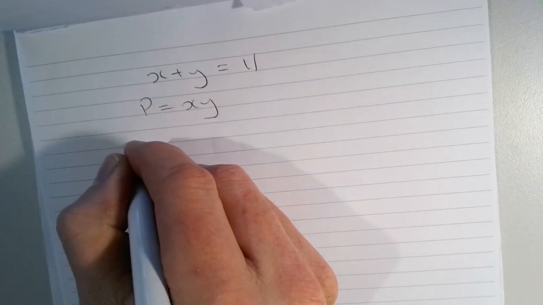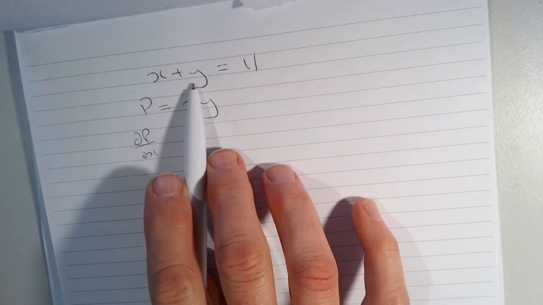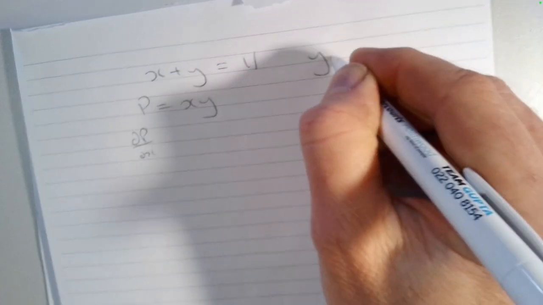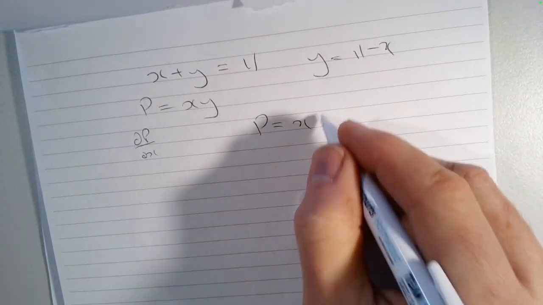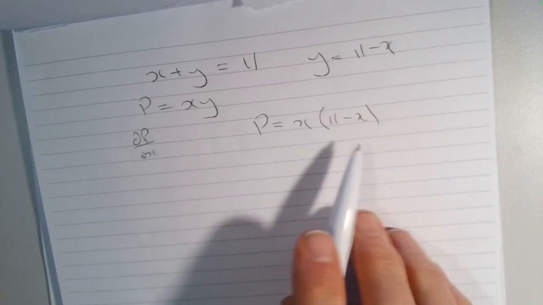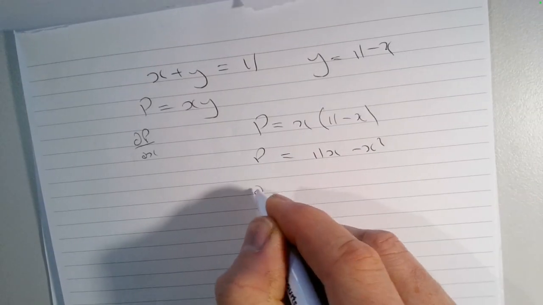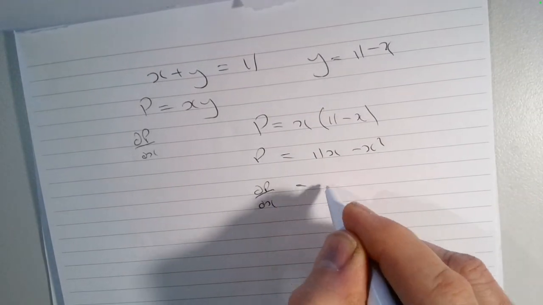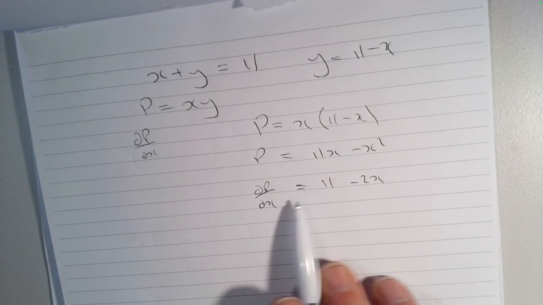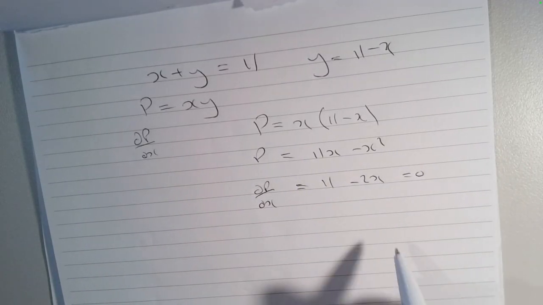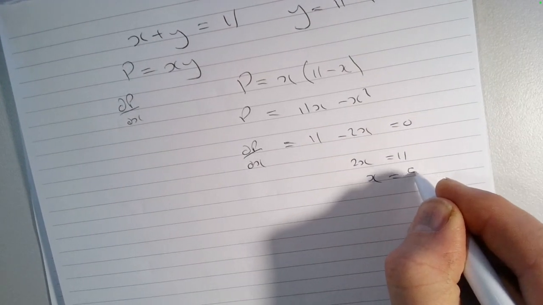Now you can't go dP by dx because you've got 2 variables. So obviously you have to take this bit here and eliminate the y. So y is equal to 11 minus x. So your P expression is x times this thing. Now I could do product rule here, but no, I'm going to go 11x minus x squared. dP by dx is 11 minus 2x. Okay, so we've got the first order derivative, put it equal to 0. And what happens here? We're getting 2x equals 11, x equals 5.5.